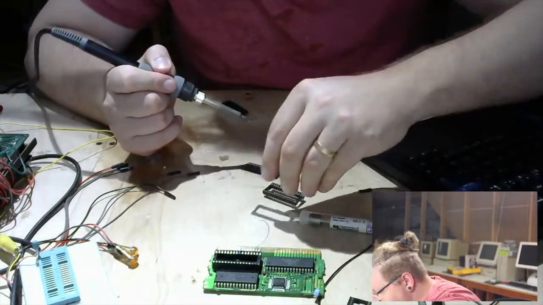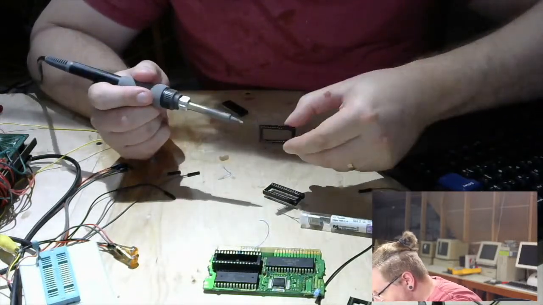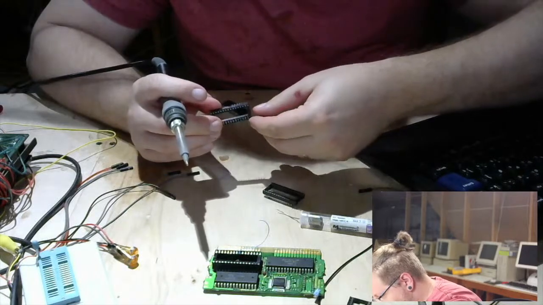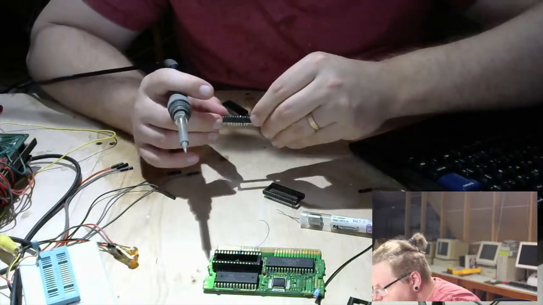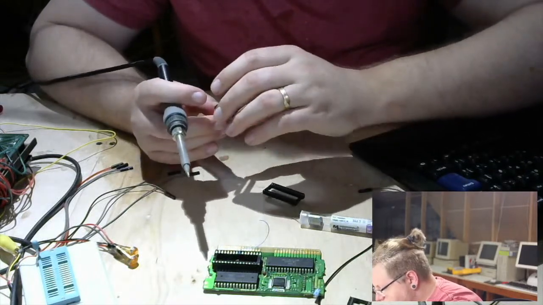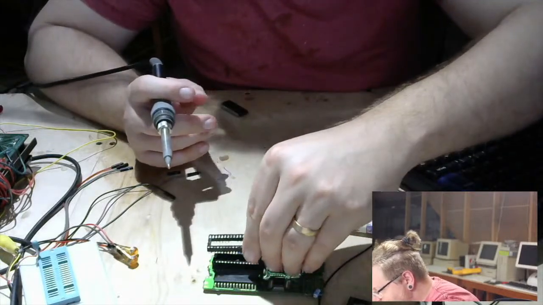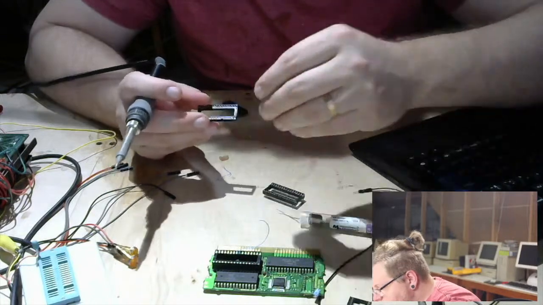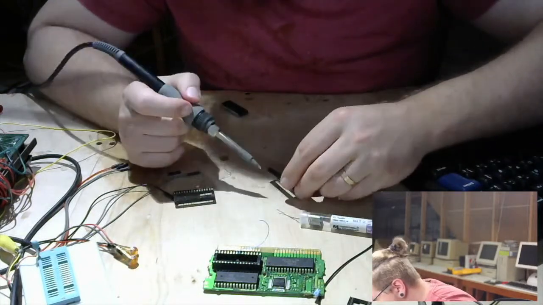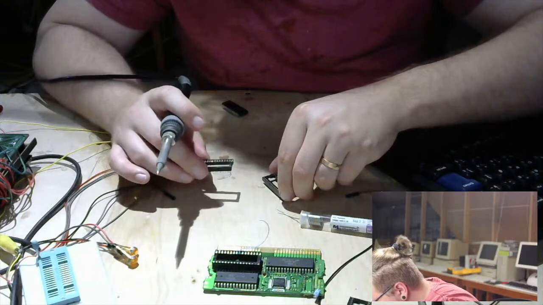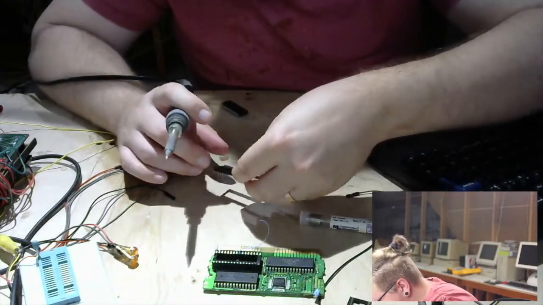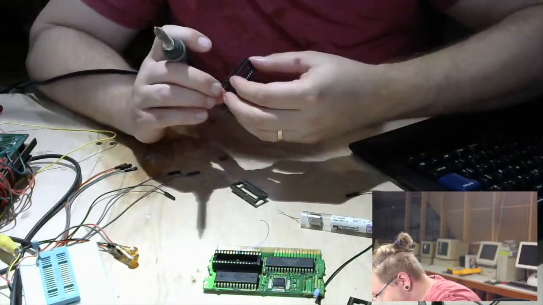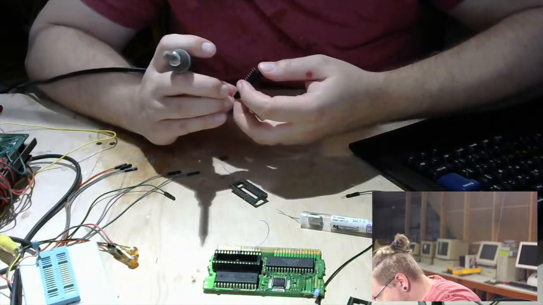Let's just make sure. Oh boy, which one is right? A little on this pin. Hold up. I bent the wrong one here. Oh my goodness.